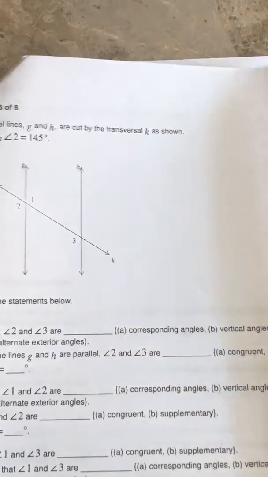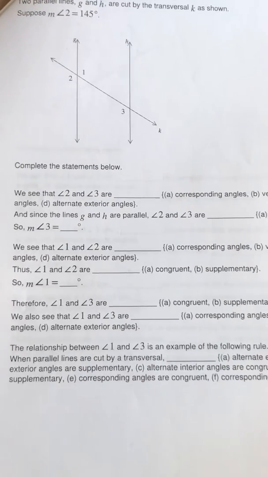Taking a look at number 6, and let's see, we only have 8 problems total on this, it looks like. All right. Okay, so here we go. Yeah, look at all that. Oh my gosh, I'm scared.